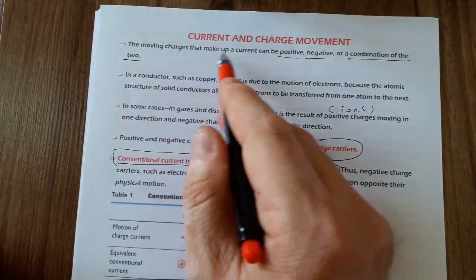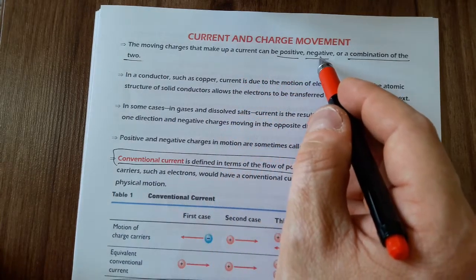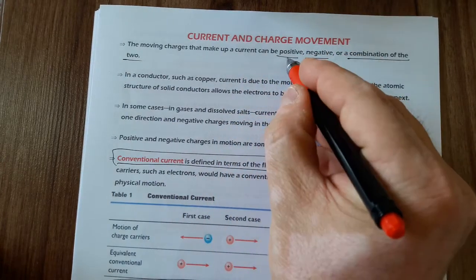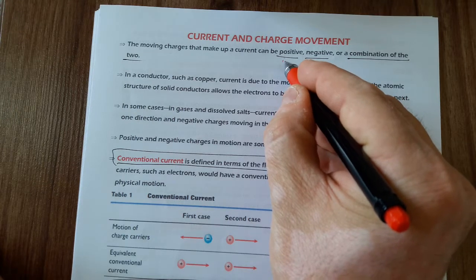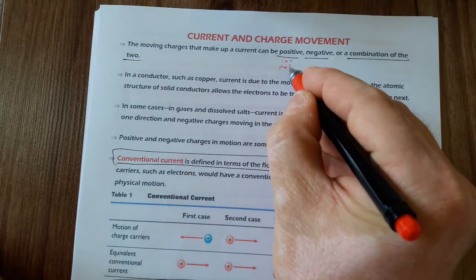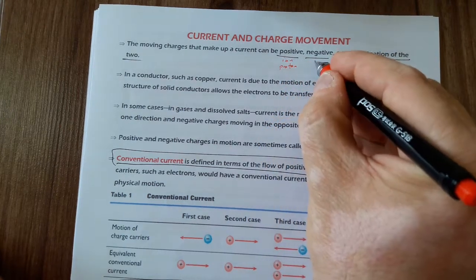Now, the moving charges that make up a current can be both positive and negative. As I explained, positive can be a positive ion or it can be a proton.